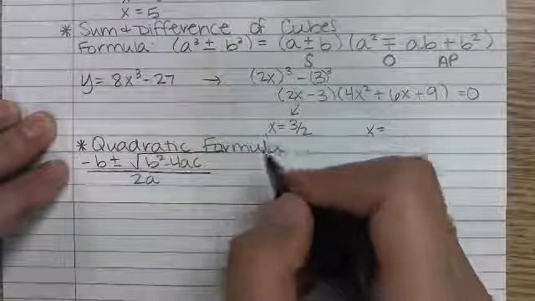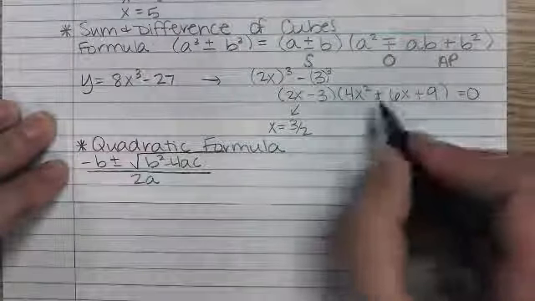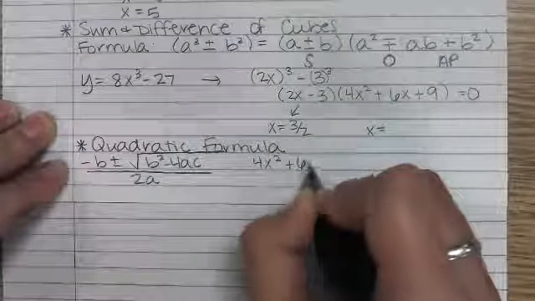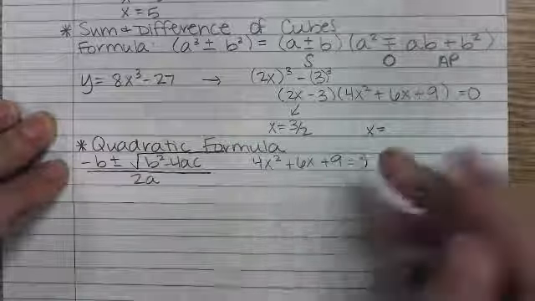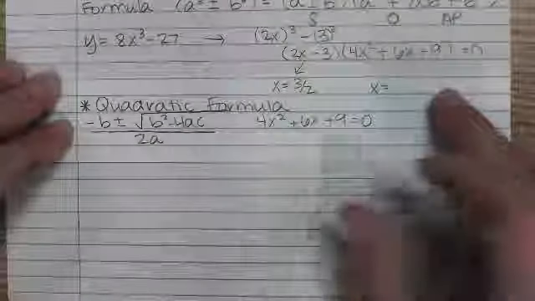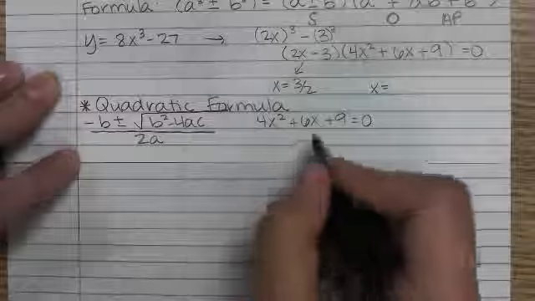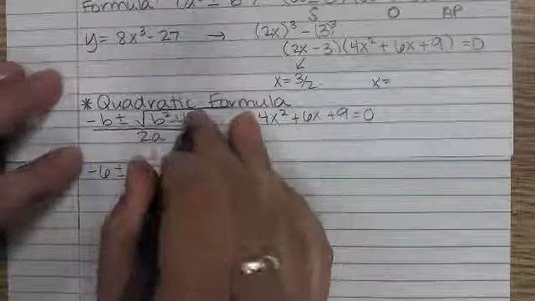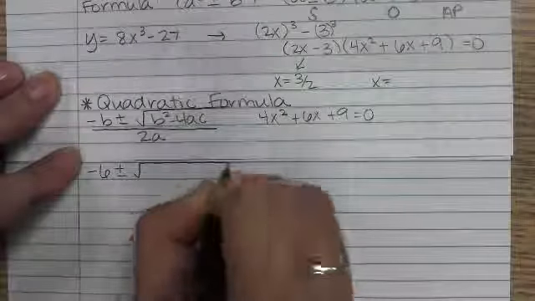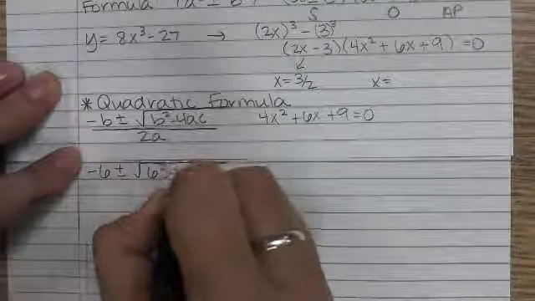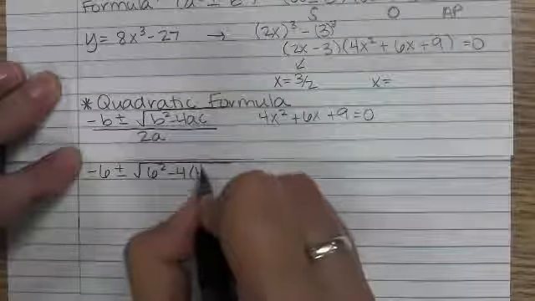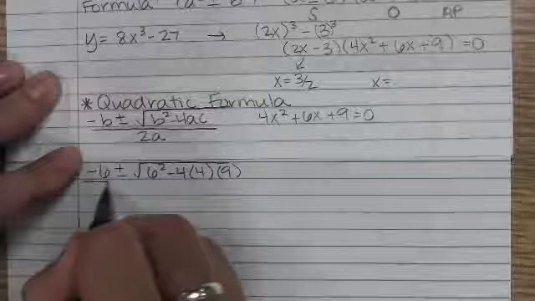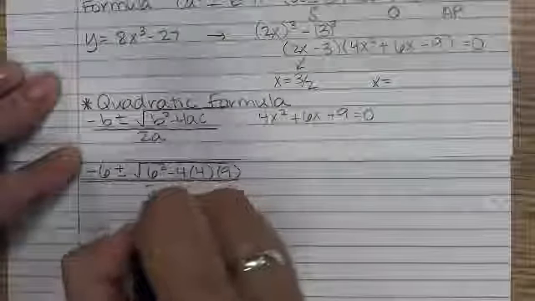And we're going to go ahead and do this for that previous problem. So we are using 4x squared plus 6x plus 9. That's what we're going to do it on. Okay. So we're going to have negative 6 plus or minus the square root of 6 squared minus 4 times a times c, all divided by 2a.